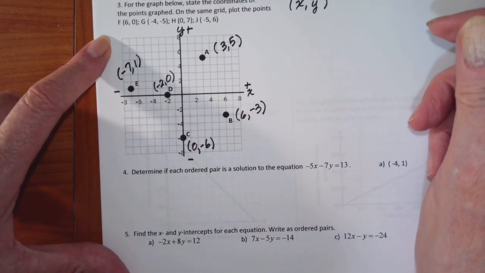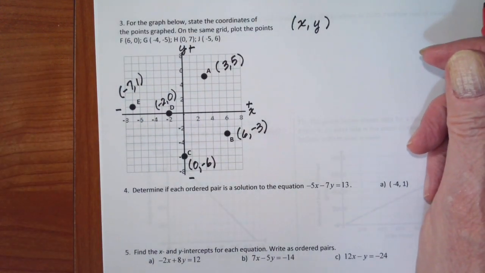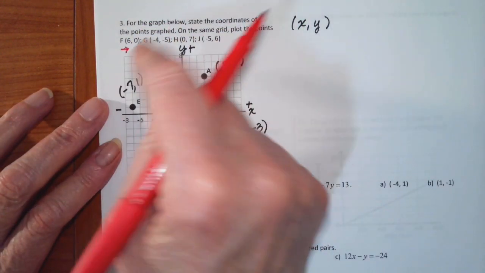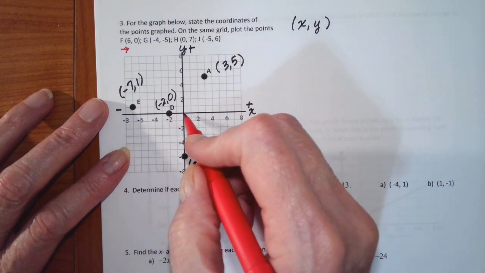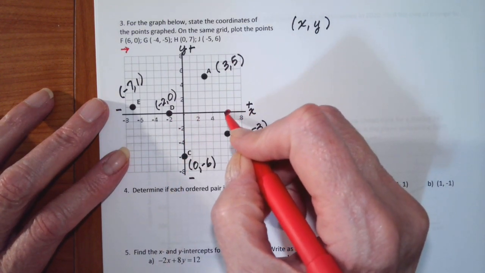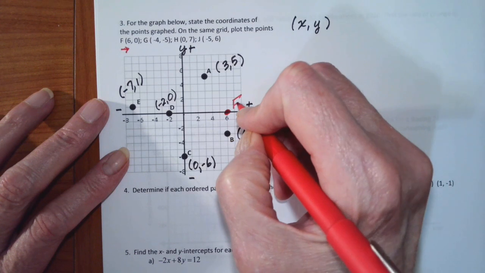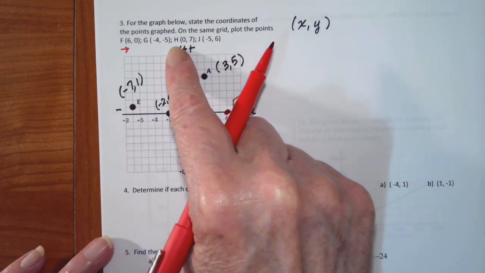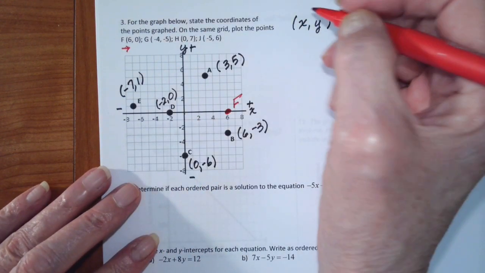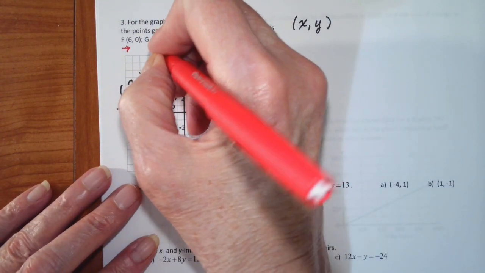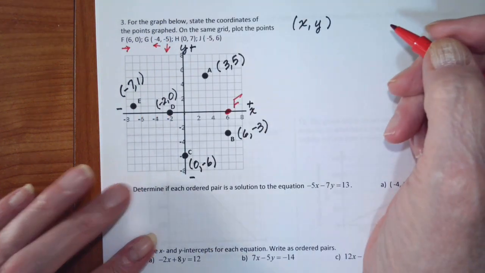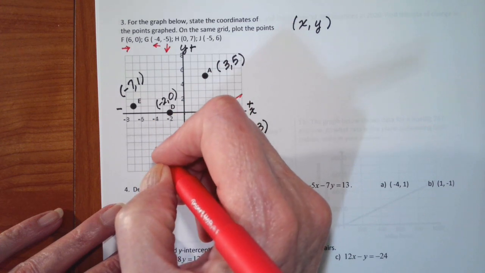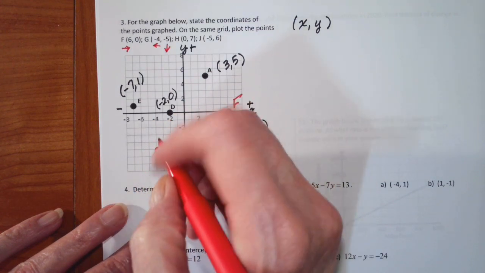Okay, so now on the same grid we want to plot these points. So 6, 0 means I go to the right 6 and I don't go up or down at all. So from the origin I go to the right 6 and that's where I put my dot, and that will be point F. For point G, I go to the left 4 and I go down 5 in order to find this point. So 1, 2, 3, 4, and then down 5. So this is point G.